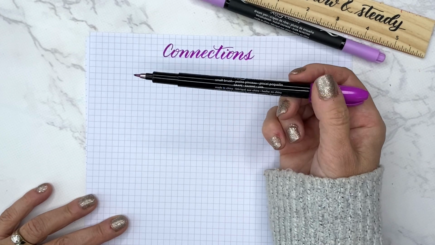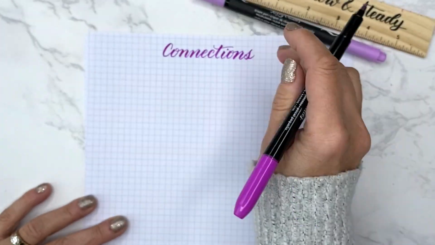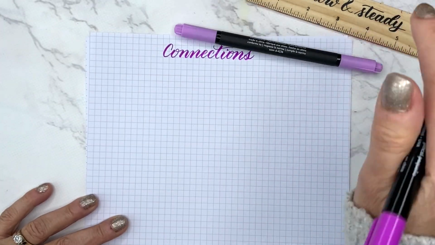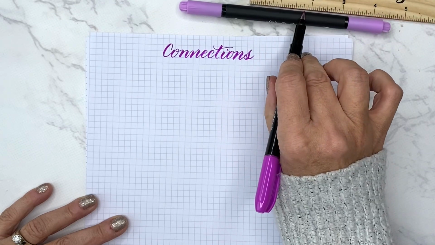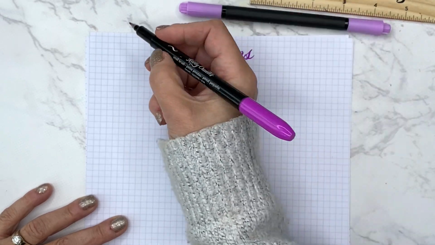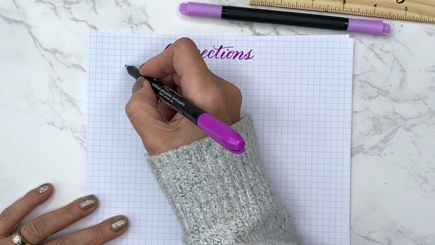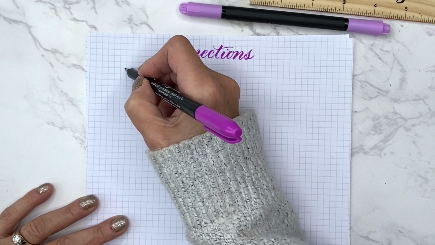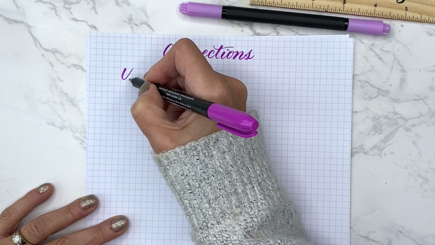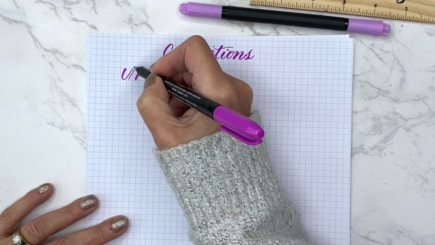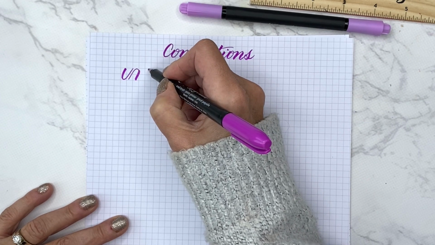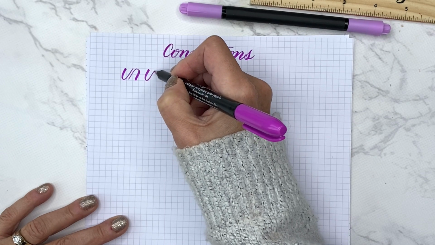I'm just writing with my multicolor small brush tip pen in grape, and I also have the Dream pen here. The Dream pen is a large tip, this is a small tip. Okay, when I write the reverse compound curve, it is going to look like an underturn and an overturn, but they're connected together in one stroke like this.